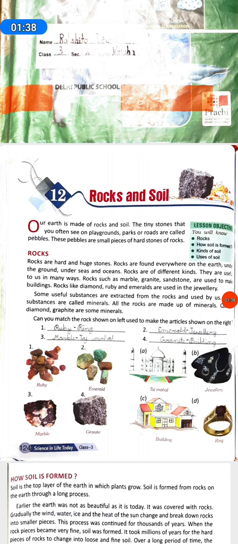Can you match the rock shown on the left to make the article shown on the right? Number 1. Ruby ring. Number 2. Emerald jewelry. Number 3. Marble Taj Mahal. Number 4. Granite building.